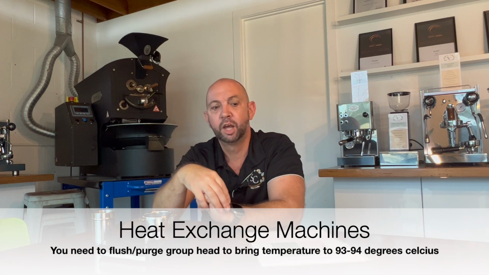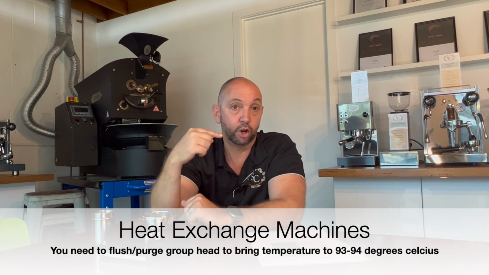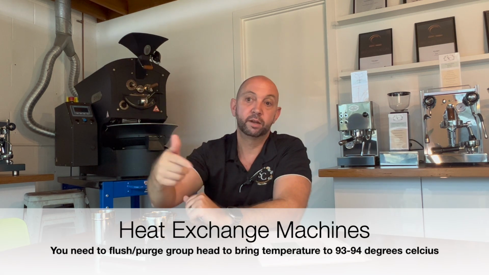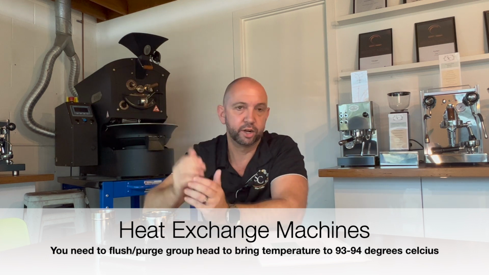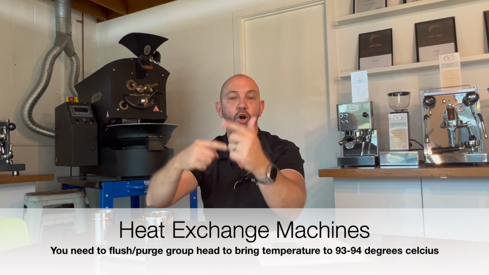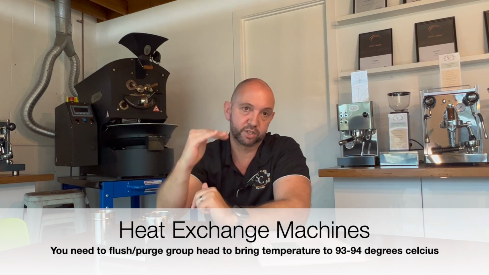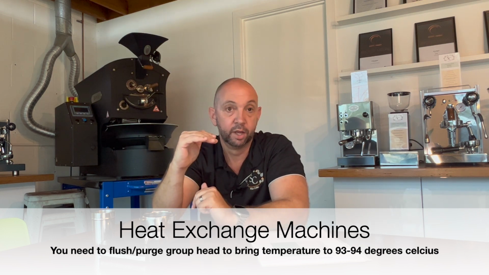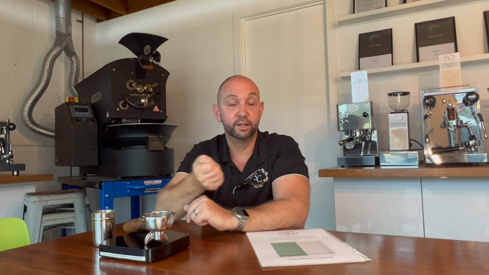If you don't have access to temperature on your machine, let's say it's a heat exchange machine, which just means that it heats itself by going through the back boiler. When we push the button, it's sitting at a pretty high temperature, like 96, 97, when we first press the button. It actually comes out and mixes a bit of cold water in as it flows through, and it drops the temperature down to 93 to 94 somewhere. So just press that button, let it run for 2 to 3 seconds, stop it, and then insert your handle, and you should be around 93, 94.